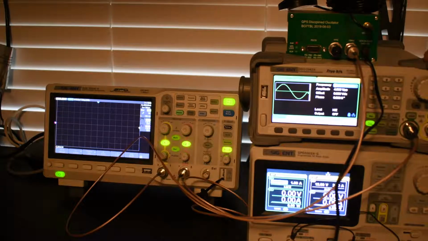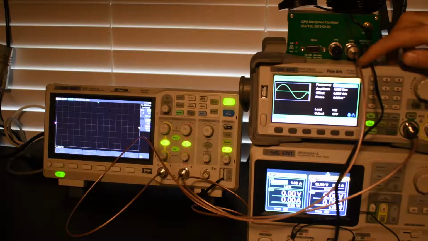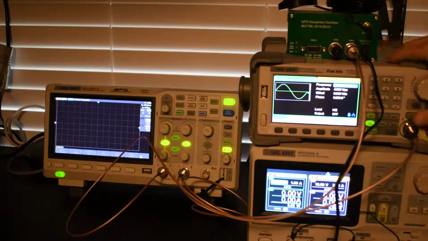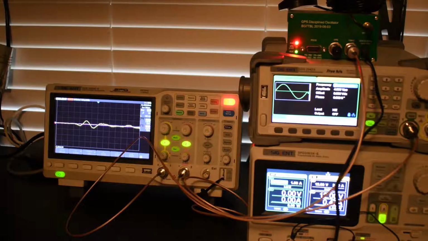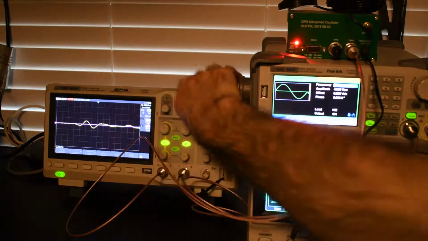And then down here I've got the waveform generator that can create sine waves or square waves or all kinds of waves at a lot of different frequencies. So I'm going to put this to a nominal 10 megahertz and see how it compares to what the GPS disciplined oscillator produces. So I'll start by giving power to the GPS disciplined oscillator, and I'll turn this on also and put the oscilloscope on normal so it'll just continuously collect samples.